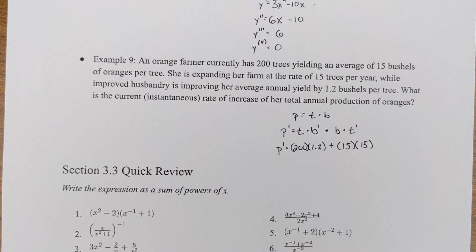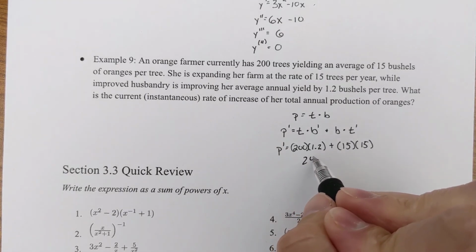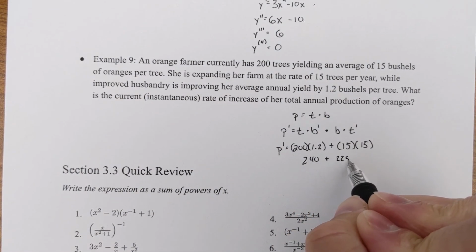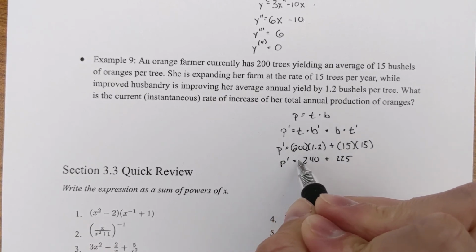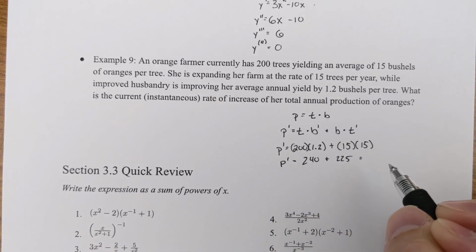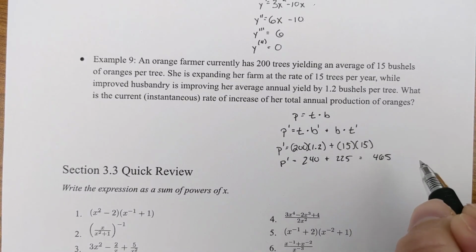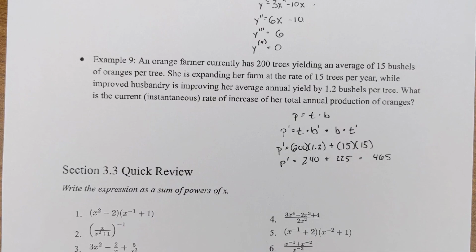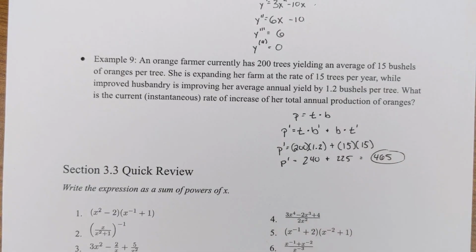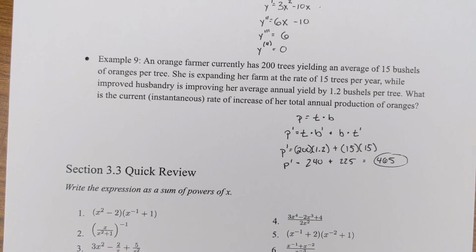200 times 1.2, so this is 240 plus 225. So her production is increasing at a rate of 465 bushels per year. So that is your solution. That brings the end of section 3.